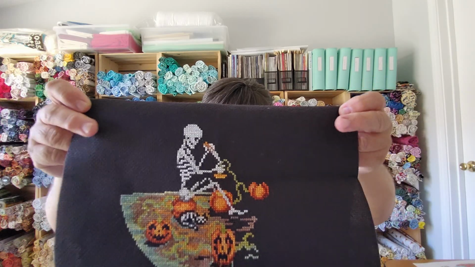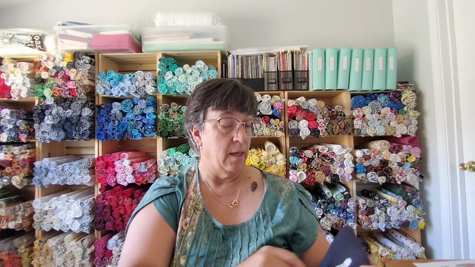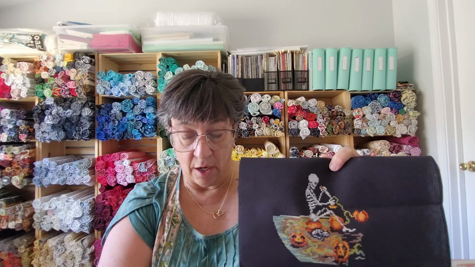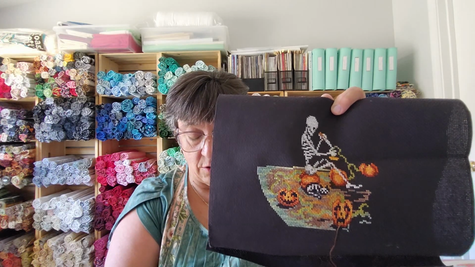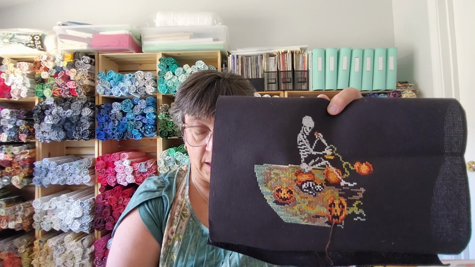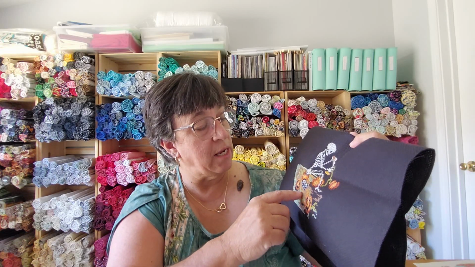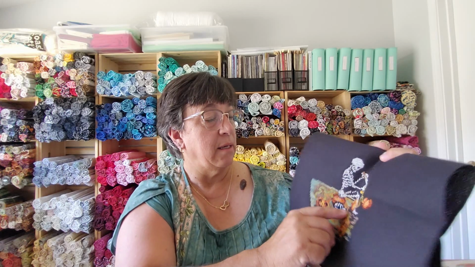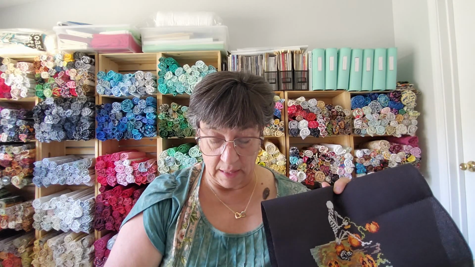And I have made a lot of changes to this. So the skeleton has Roxy Floss Co's one-of-a-kind thread called Rock Face, Boulder, Pebble, and then this orange in here. It's kind of hard to see. It's this orange is lava.